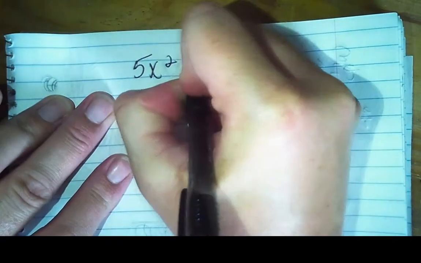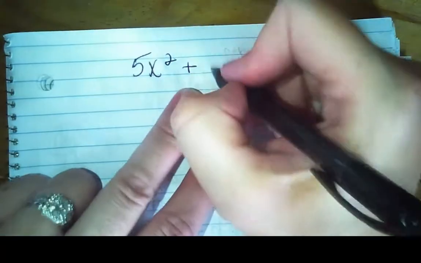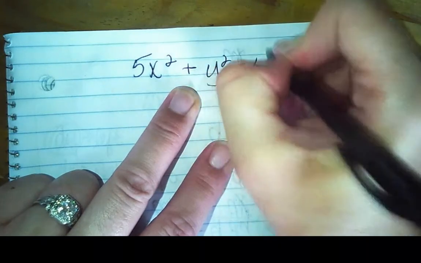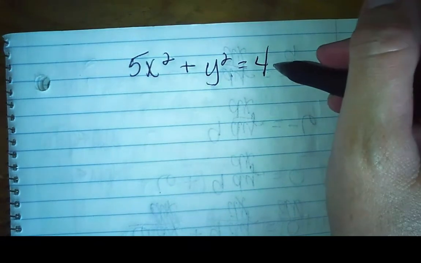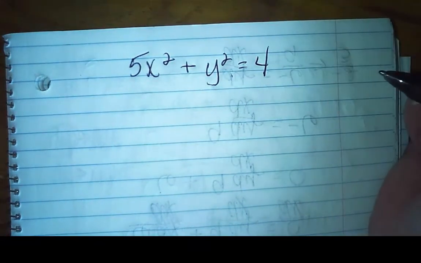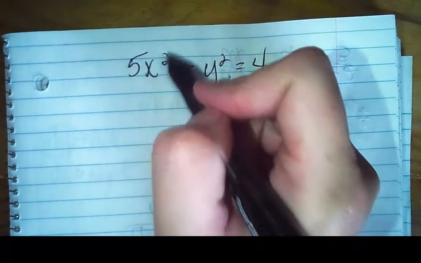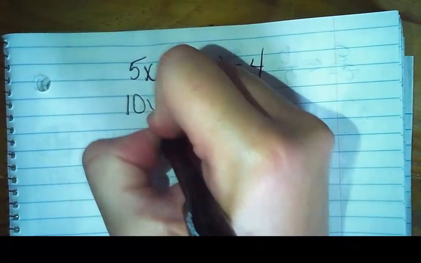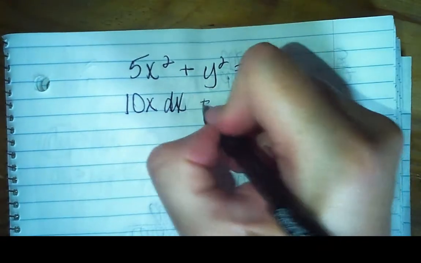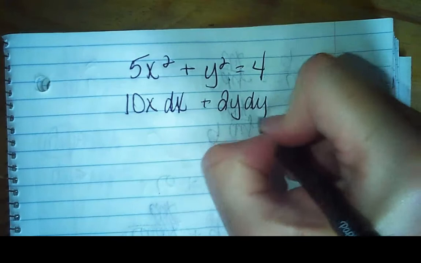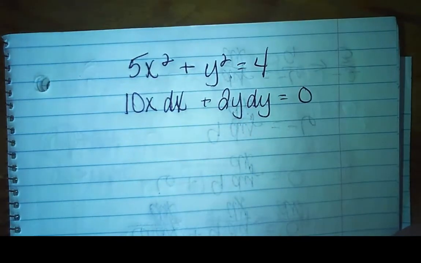So now we're going to dive in. All right, it is practice time. So I've got 5x squared plus y squared equals 4. Okay, so what I want to do is solve this, or differentiate implicitly. So I'm going to take this derivative, which is a 10x dx. Take this derivative, which is a 2y dy, and that equals 0.